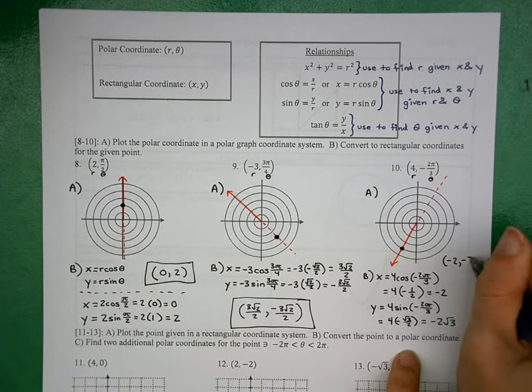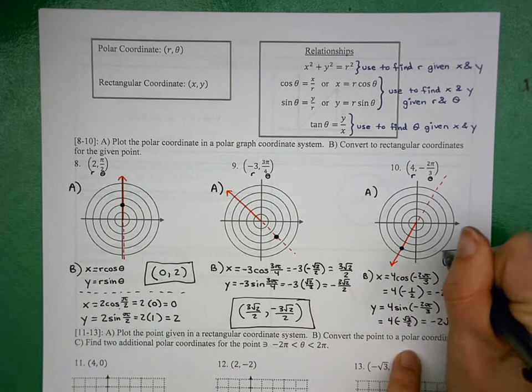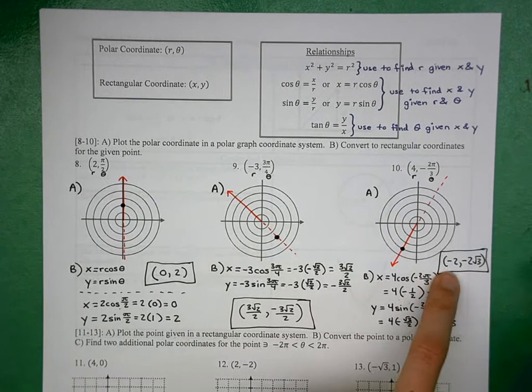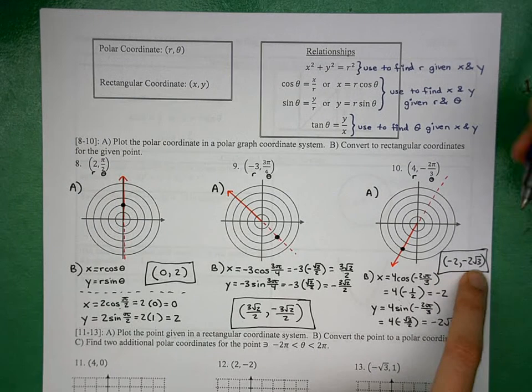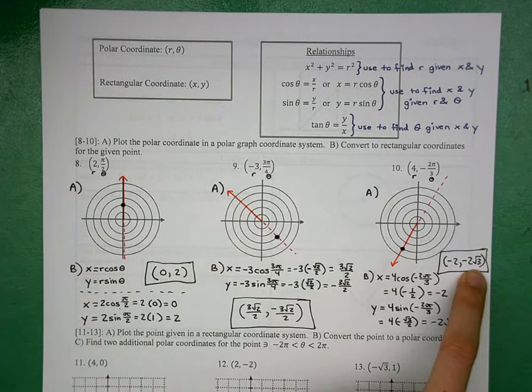And again, it doesn't hurt to double check. Negative 2 would send me left, negative 2√3 would send me down in an xy coordinate, which would put me in this third quadrant.